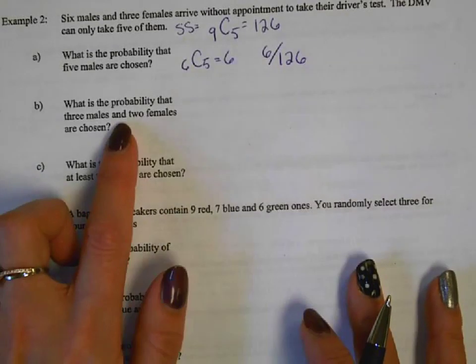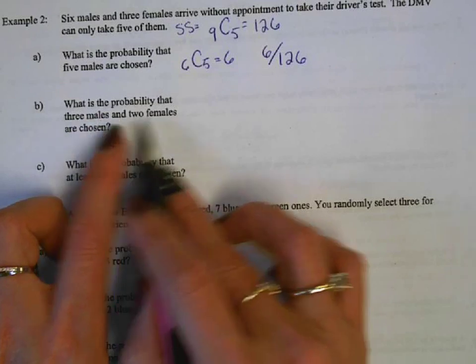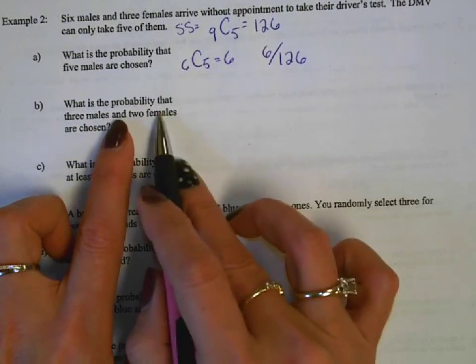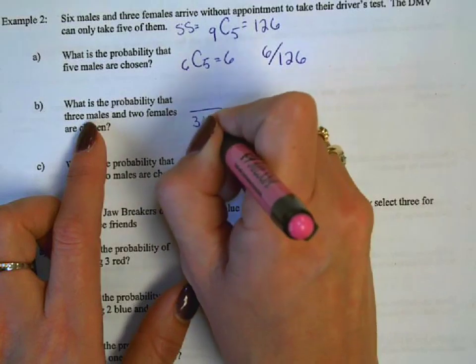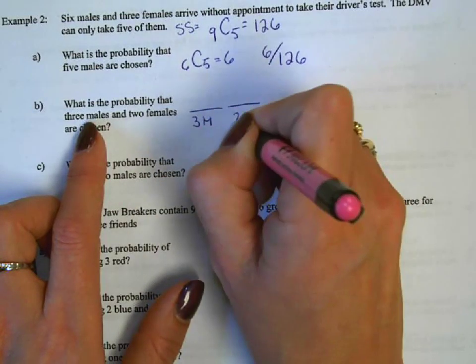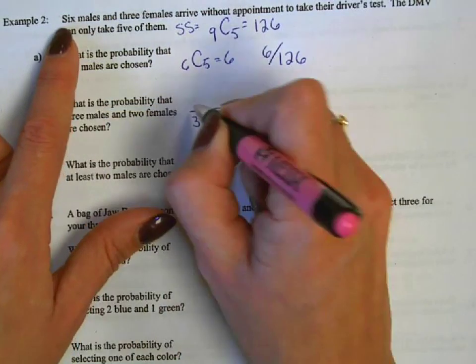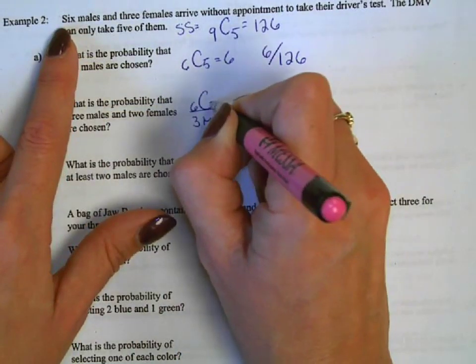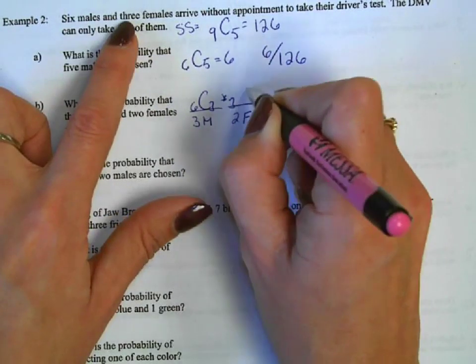Okay, let's try B and we'll call it good. What is the probability that 3 males and 2 females are chosen? So there's our 2 events for our numerator. So we want to know how many ways there are to get 3 males and 2 females. So 3 males out of the 6. So that's 6C3. Females, there are 3 to pick from.